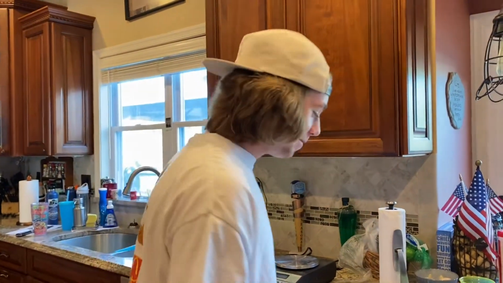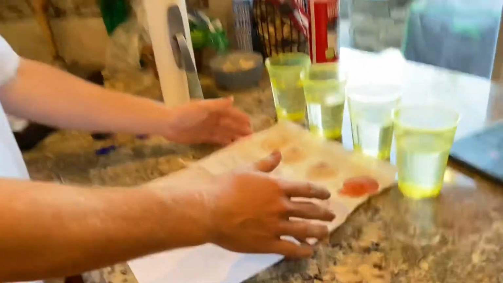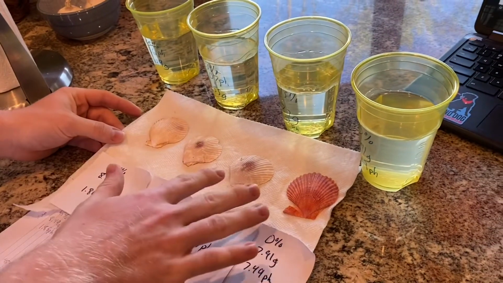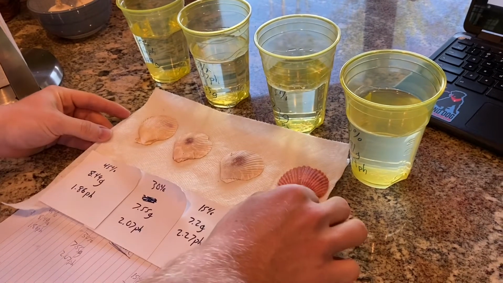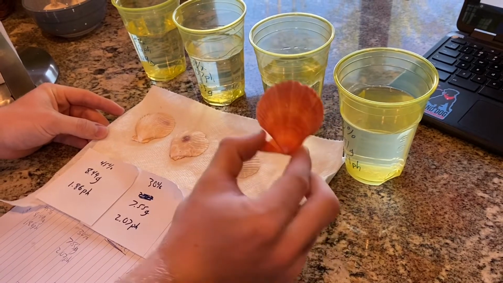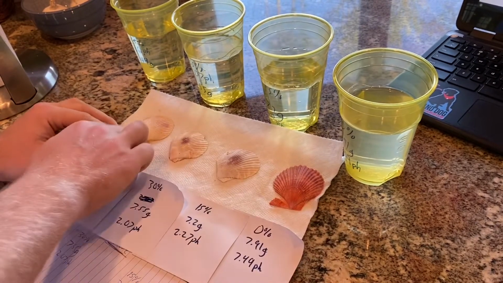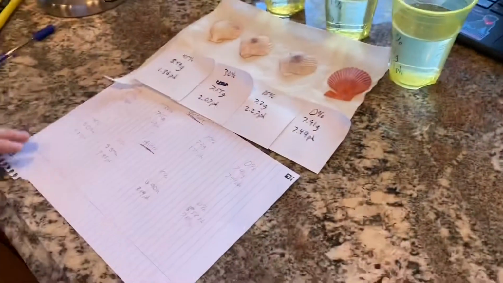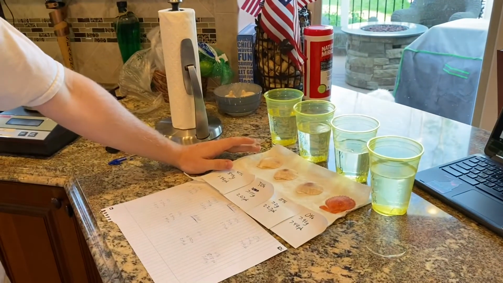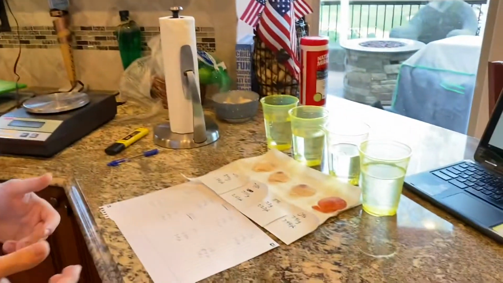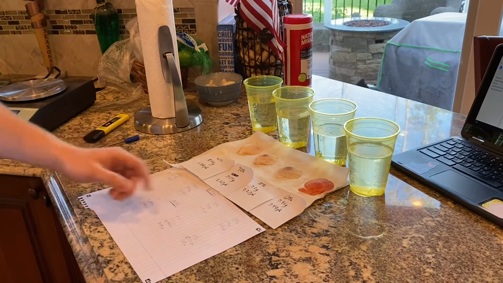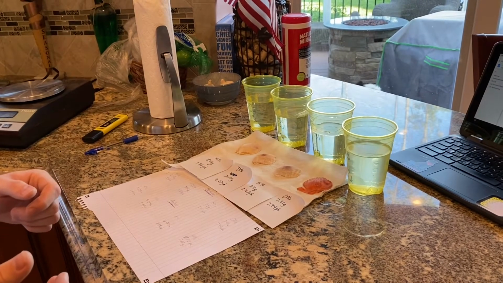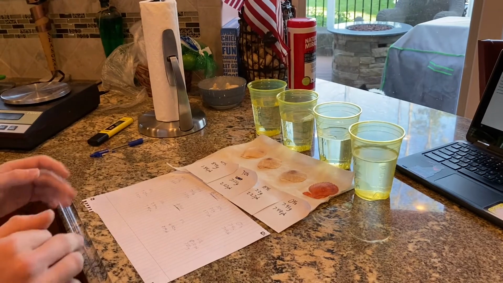So, we have our shells right here, and obviously we can see there's quite a big difference between this one and the rest. This one was in the 100% water solution, so it really didn't change all that much, but the rest of these were in the vinegar solution. You can see that they really changed color quite a bit. And interestingly enough, they also lost mass. So the 45% shell pretty much lost 3.5 grams of mass. The 30% shell lost about 2 grams, and the 15% shell lost about 0.2 grams of mass.